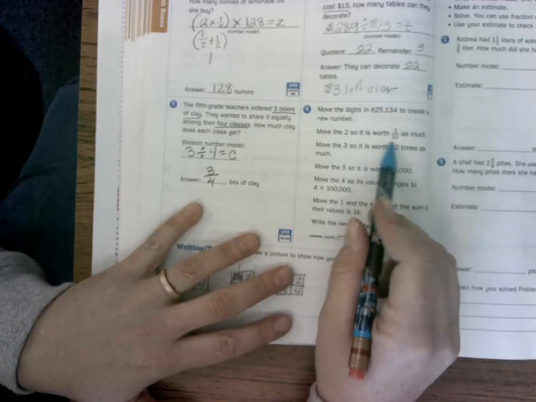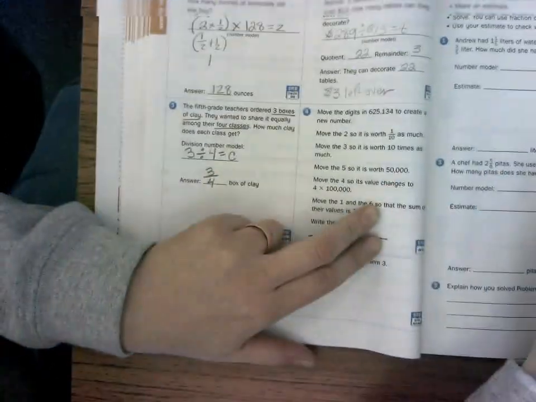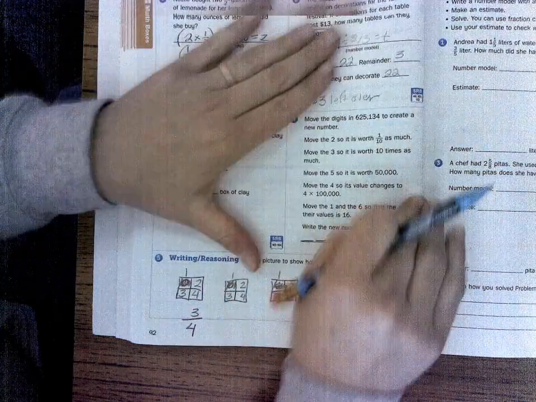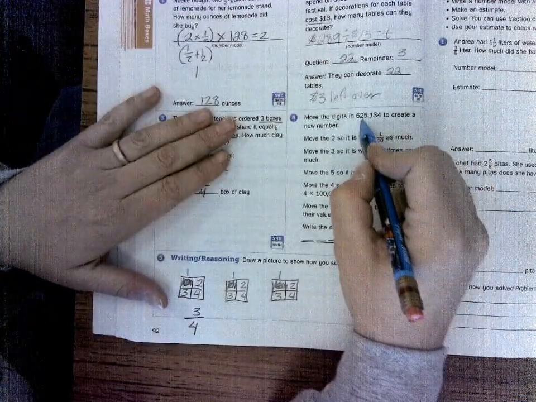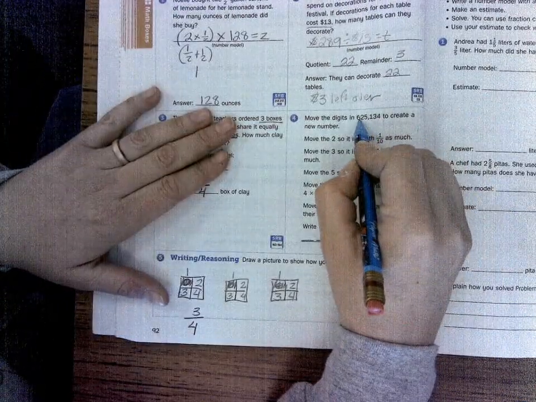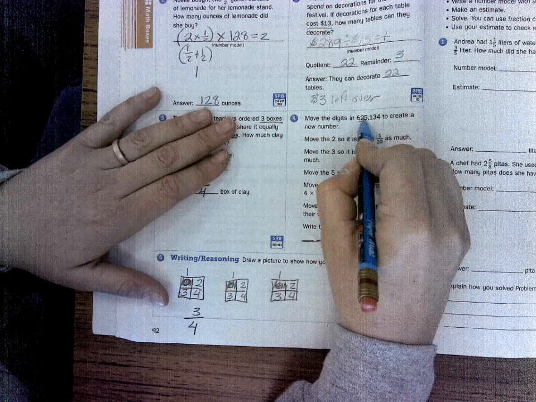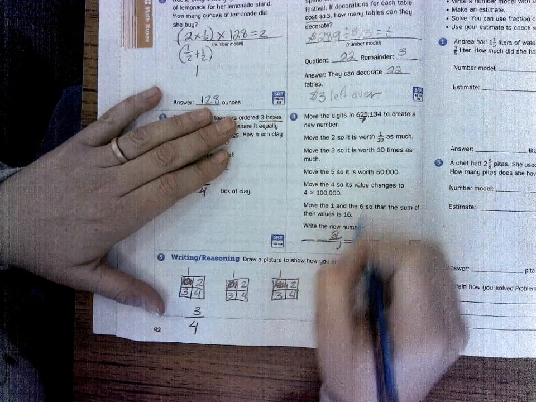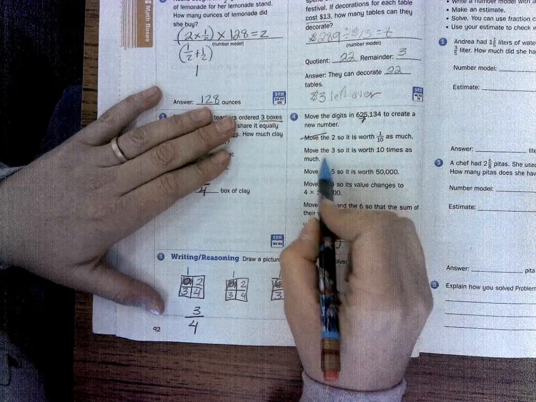The 2 is worth 1/10 as much. So if it's worth 1/10 as much, that means that number is going backwards. So my 2 was in the 10,000s place. It's now going back to the thousands place. So it's going to go right here. I'm going to check that one off because I did that.